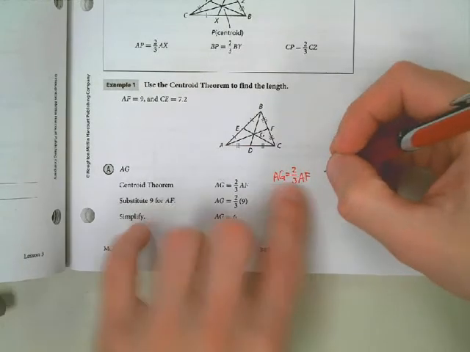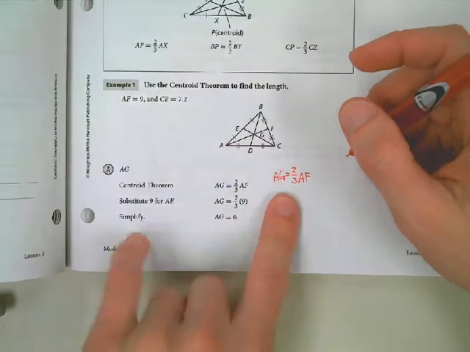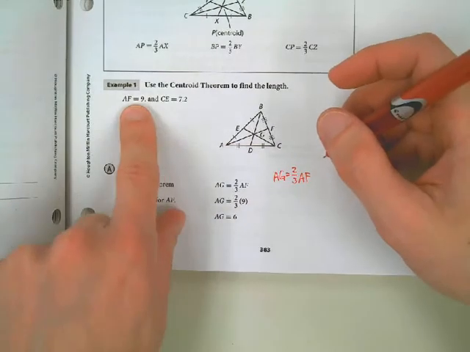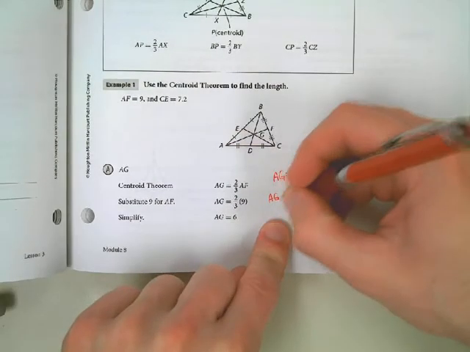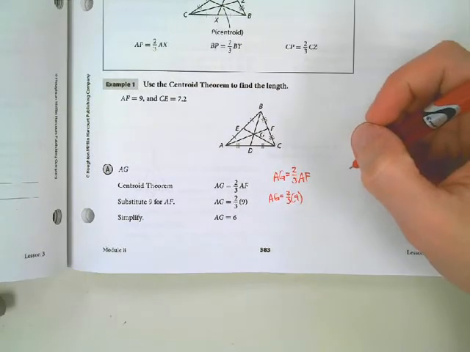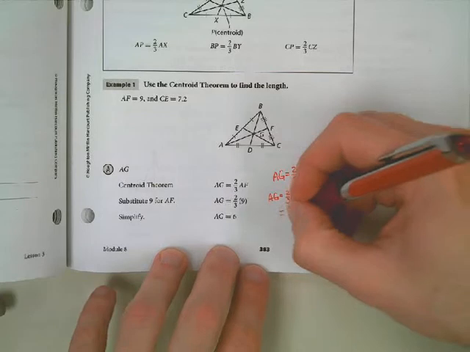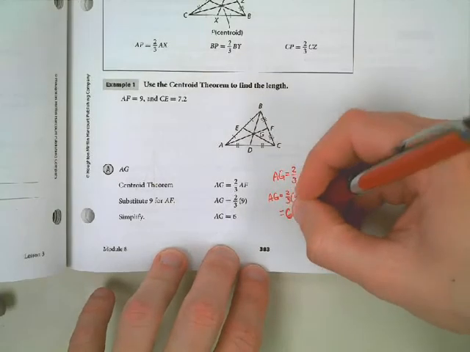They've already kind of done it out for us there too, but I'm going to write it here as well. And we know that AF is 9, so I can just replace AF with 9. I get AG equals 2/3 times 9. And what is 2/3 of 9? 6. Very good. For those of you who are like, wait a minute, fractions, Mr. Widmeyer, you can't make us do fractions in our head, well, this one's actually not that bad to do in your head.